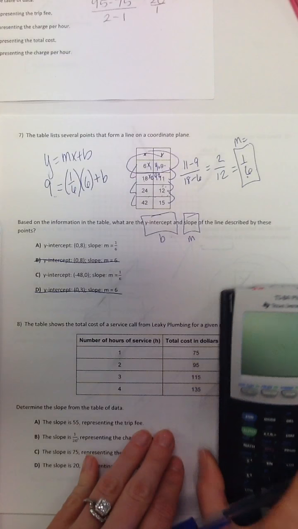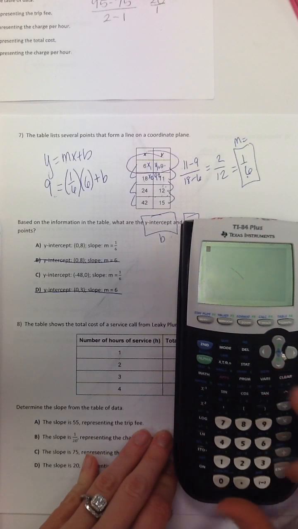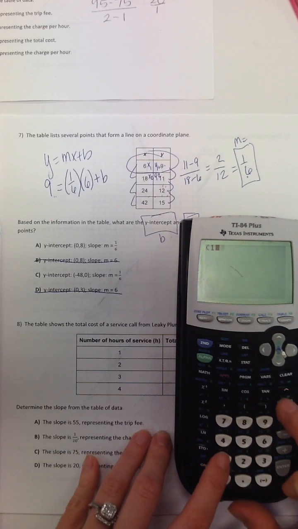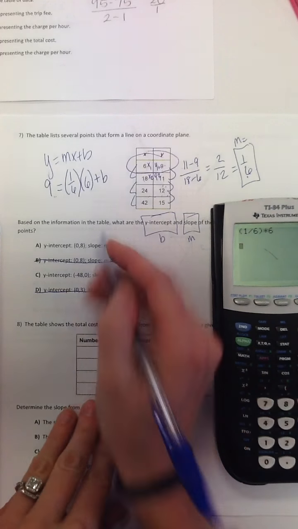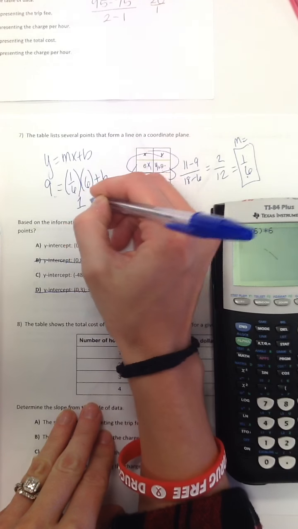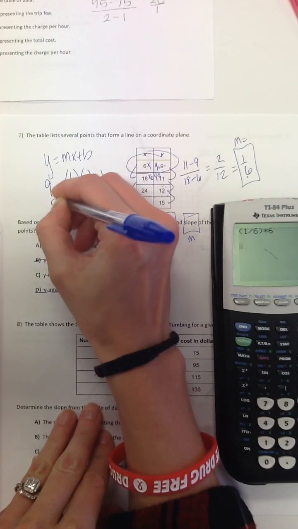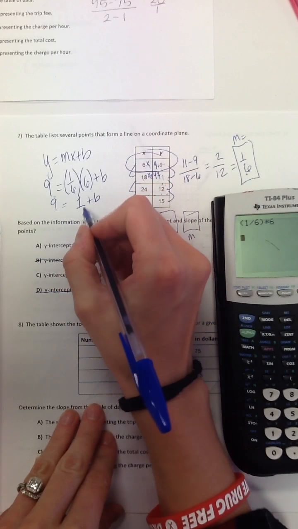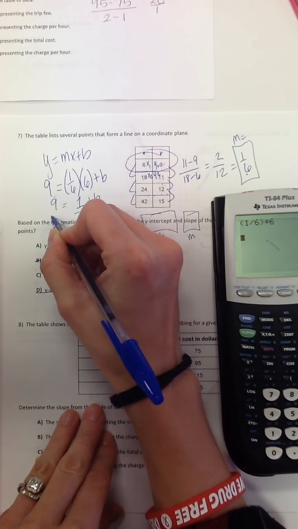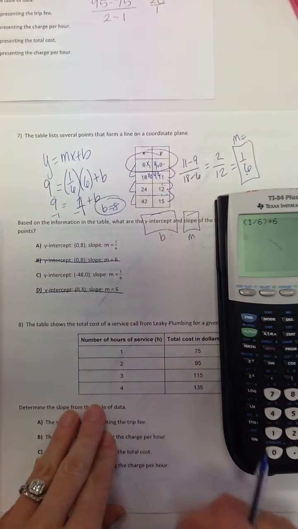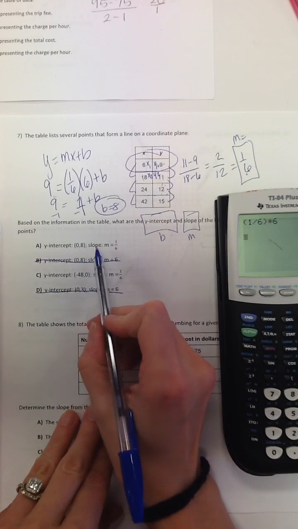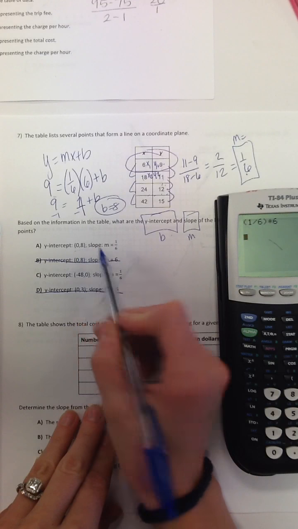So then 1/6 times 6 gives me 1. So I'm left with 1 plus b equals 9. Then you're solving like a regular one-step equation. So minus 1, so b equals 8. So it would be A.